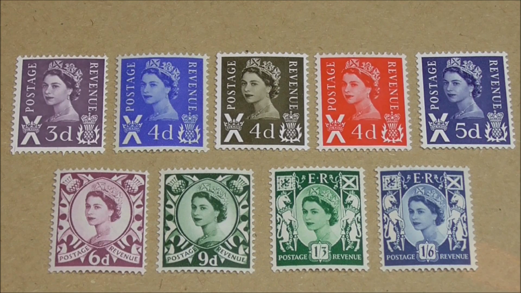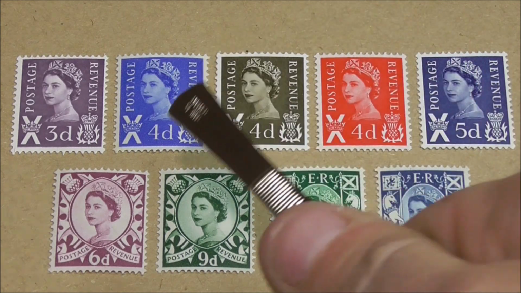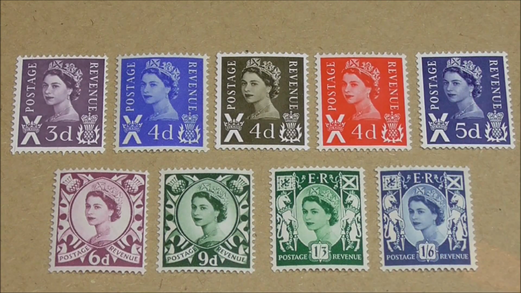And this is the whole set together, a total of 9 stamps. The 4d value was issued in 3 colours, as you can see just there. Okay, let's move on to the Northern Ireland stamps now.